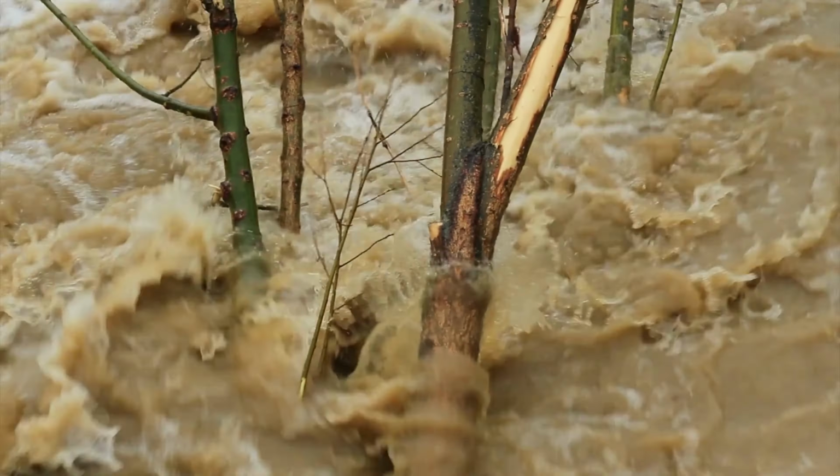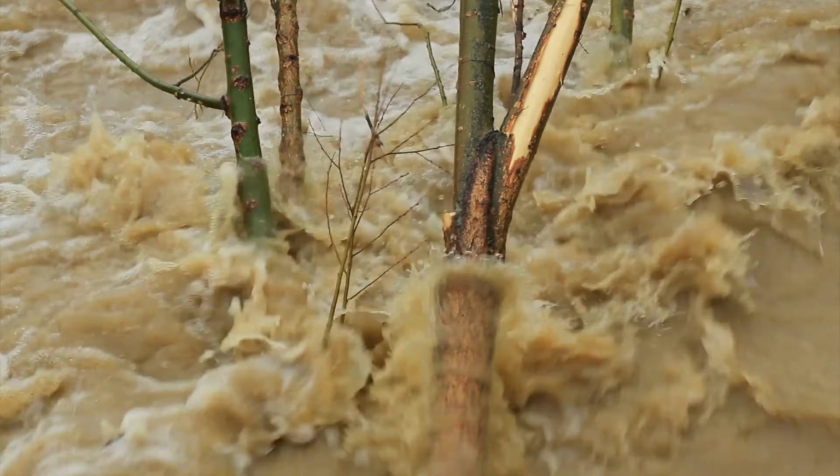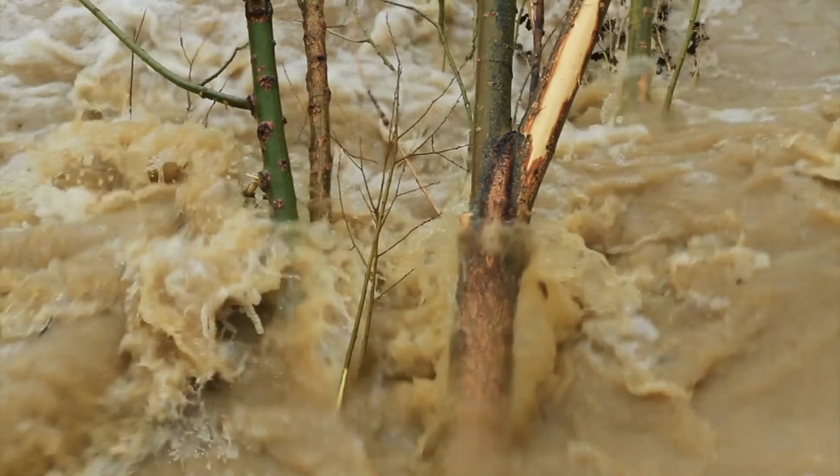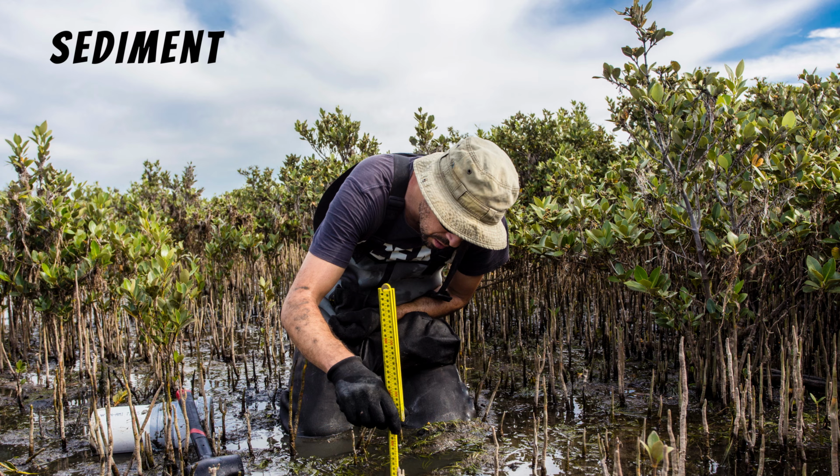If the wind is dusty, or water or glacial ice is muddy, erosion is taking place. The brown color indicates that bits of rock and soil are suspended in the fluid, air or water, and being transported from one place to another. This transported material is called sediment.